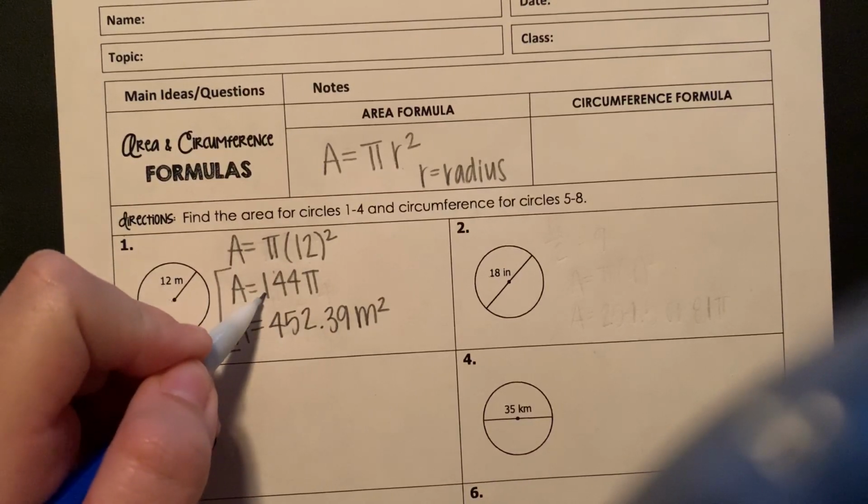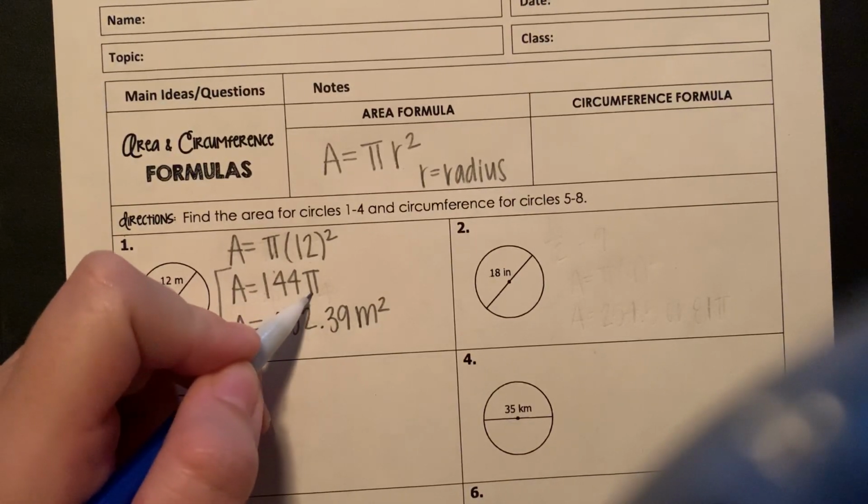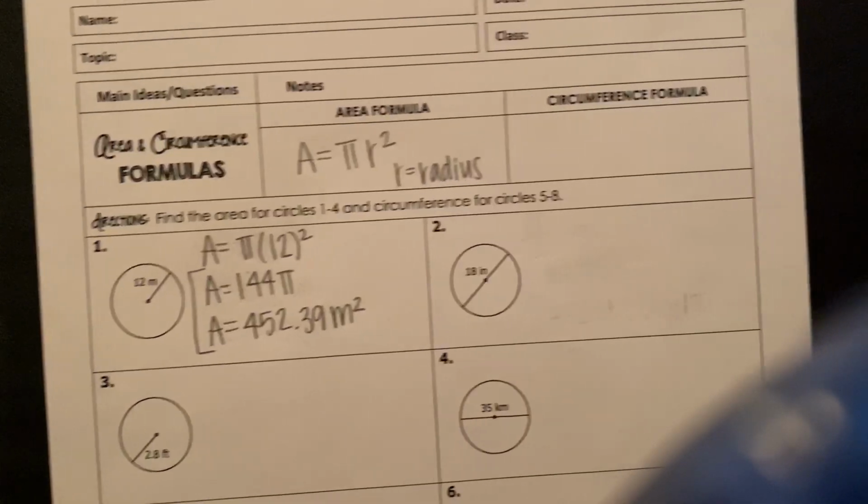So we could see both of these answers as a way to answer a problem. This one is going to be in terms of pi. So that just means that we didn't multiply pi out. Alright, so let's look at number 2.